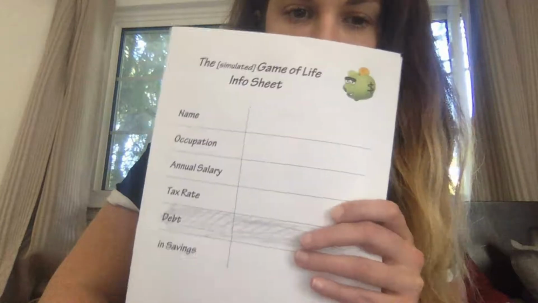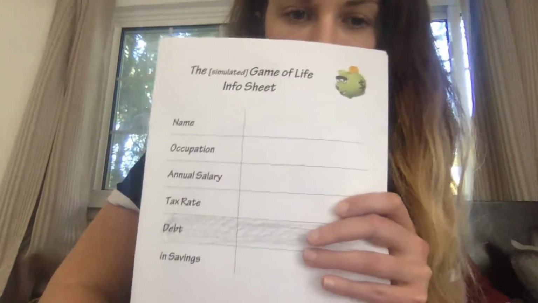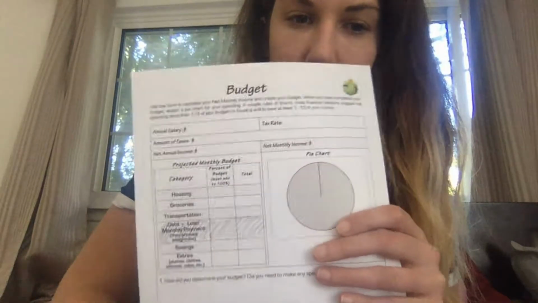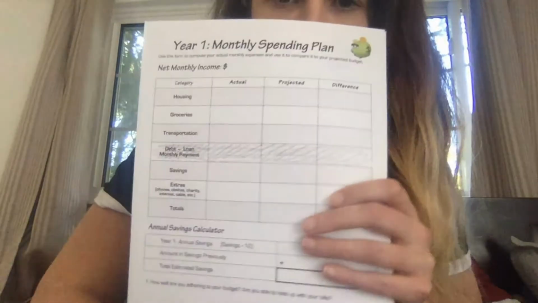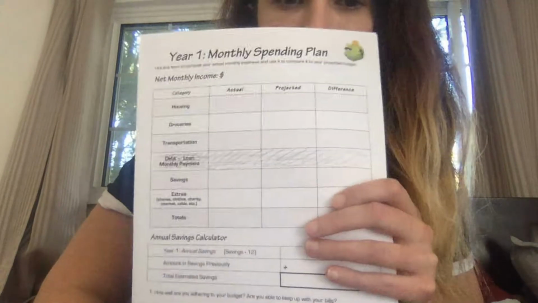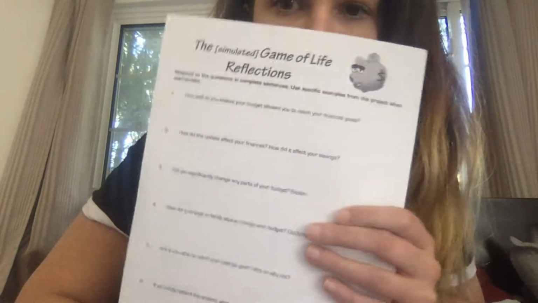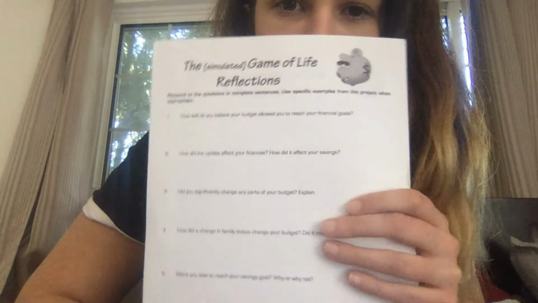So you've got the Game of Life info sheet, that's number 1. The budget sheet, that's going to be number 2. Then the year 1 monthly spending, that's going to be number 3. And then your reflections page, which is going to be number 4.